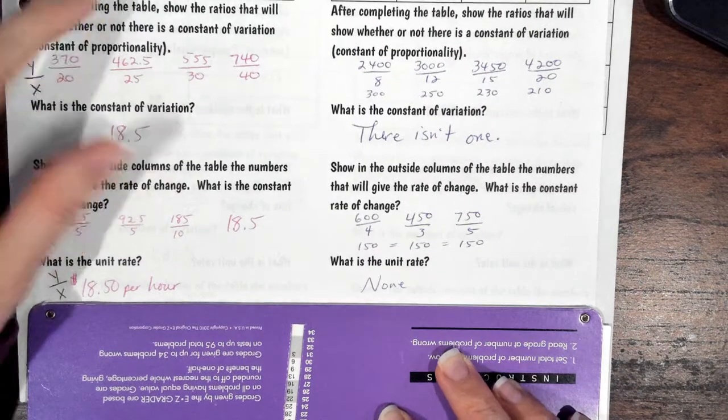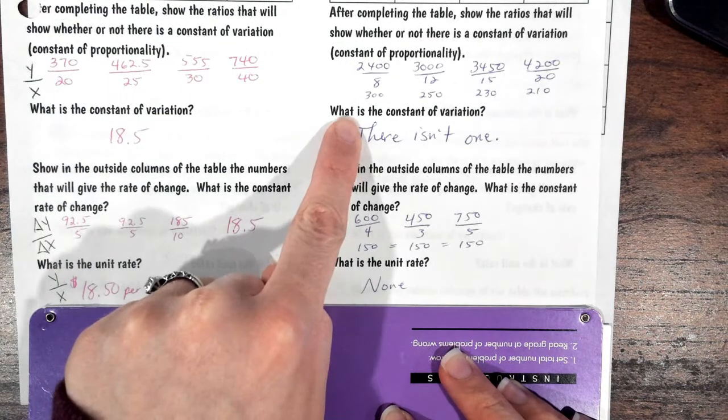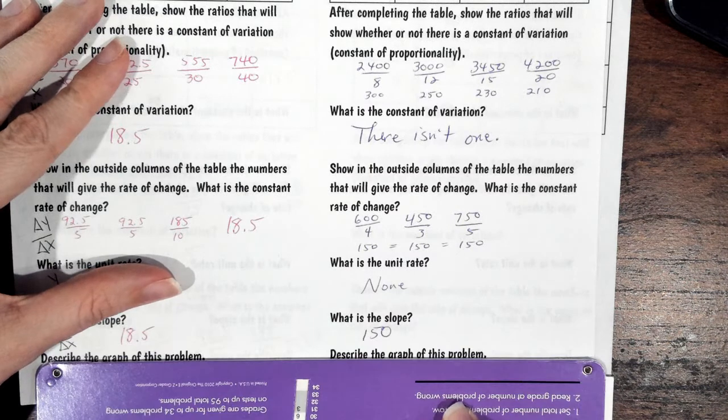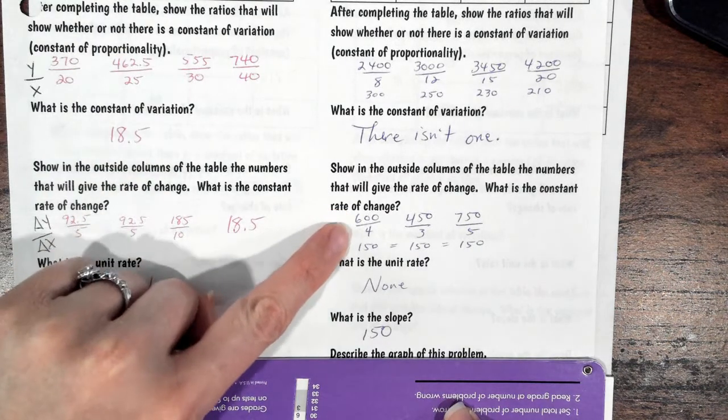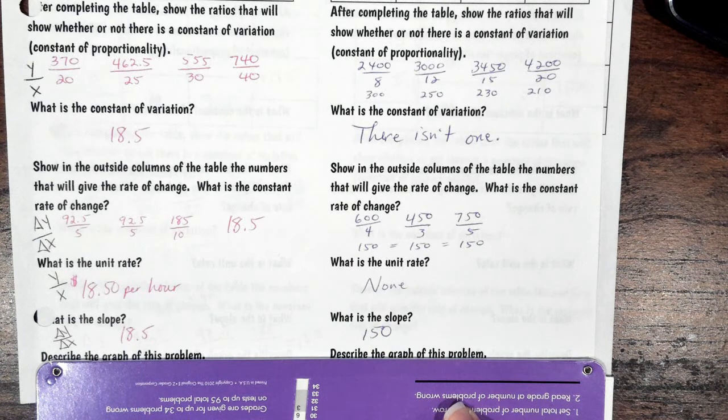The next part, what is the unit rate? Remember, unit rate is y over x. There wasn't a constant y over x, so none. What is the slope? My change in y over change in x was 150, so my slope is 150.